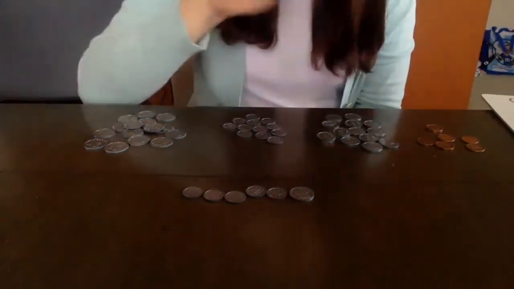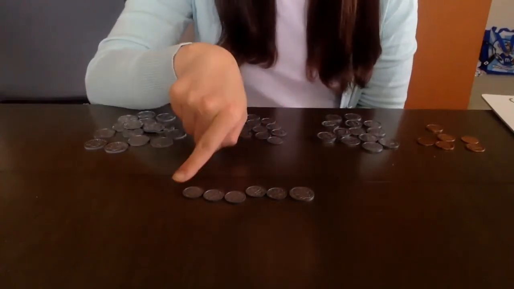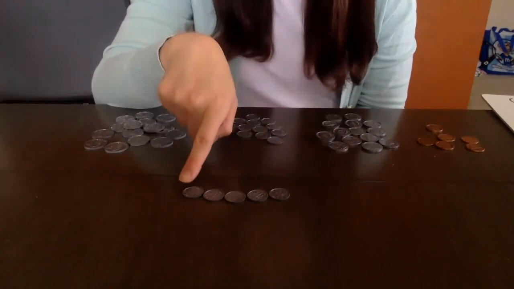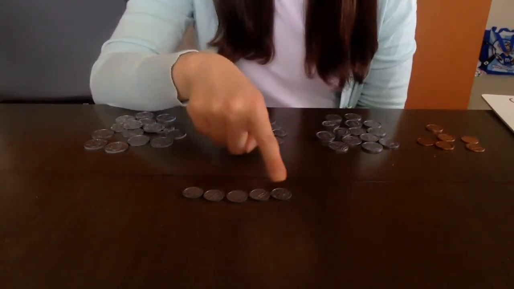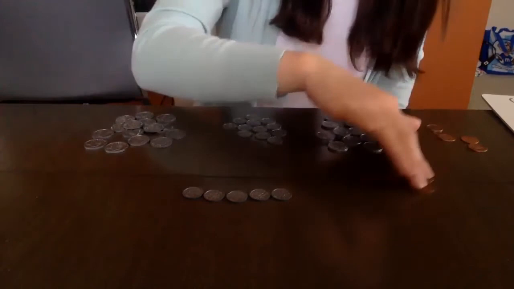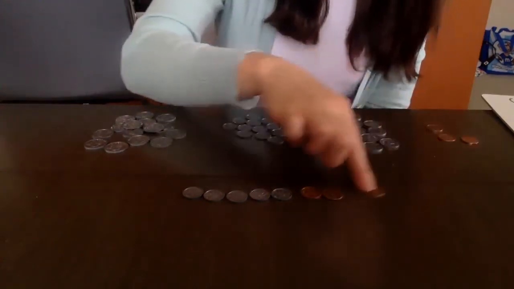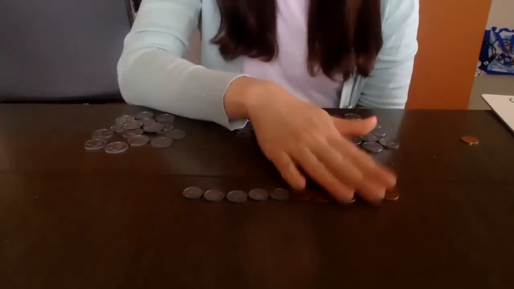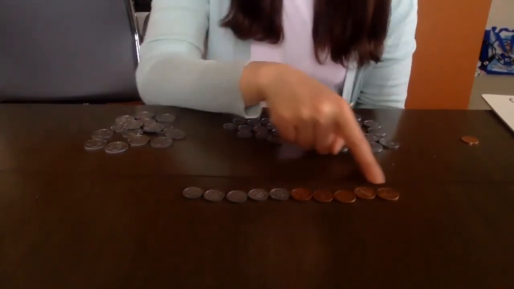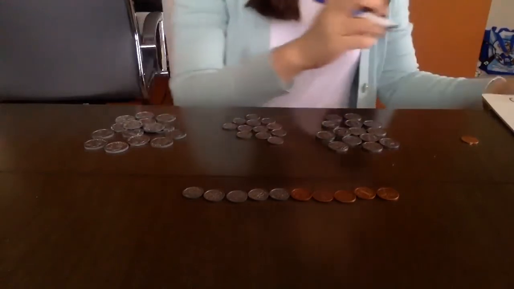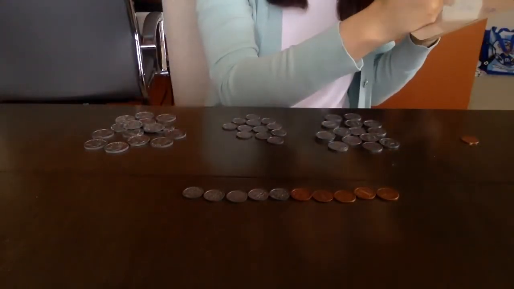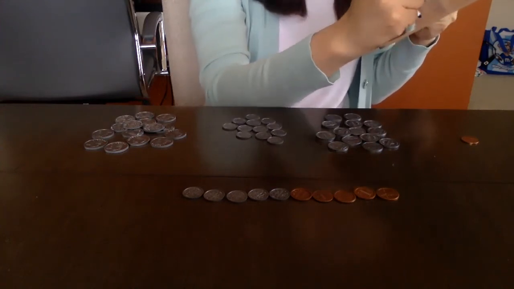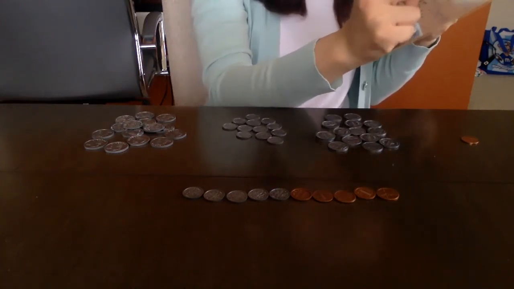This time, the next way, I'm going to leave the dimes there and only take away the nickel. I still have 10, 20, 30, 40, 50, and I'm going to use the pennies. 1, 2, 3, 4, 5 pennies and make the 5 cents. Now we have 55 cents. I'm going to write that down. I used 5 dimes and 5 pennies.